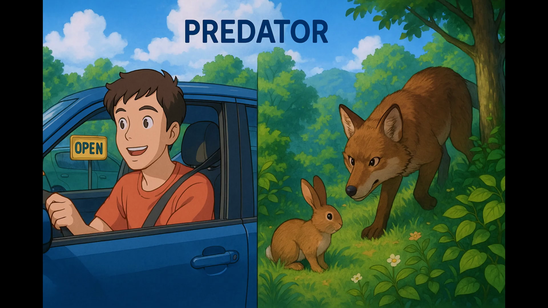In this scenario, you're the predator. The parking spots are your prey, and the crowded parking lot is your hunting ground, where success depends on your ability to spot and seize an opportunity quickly.